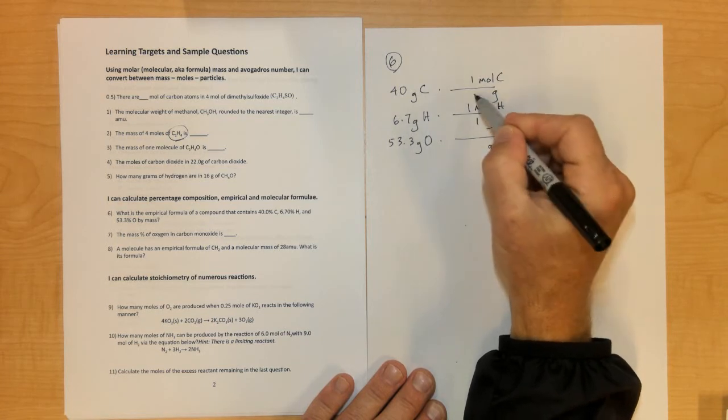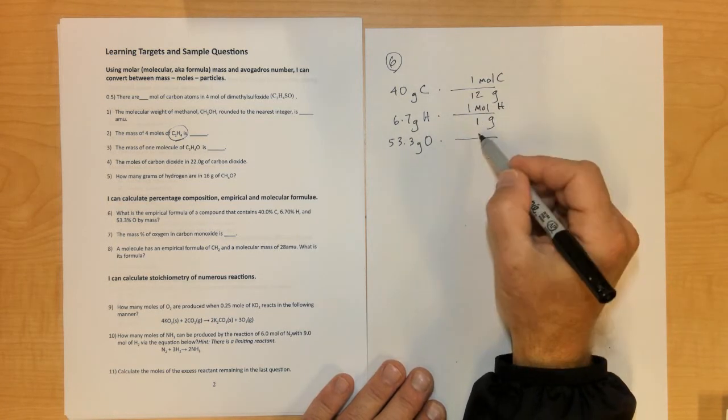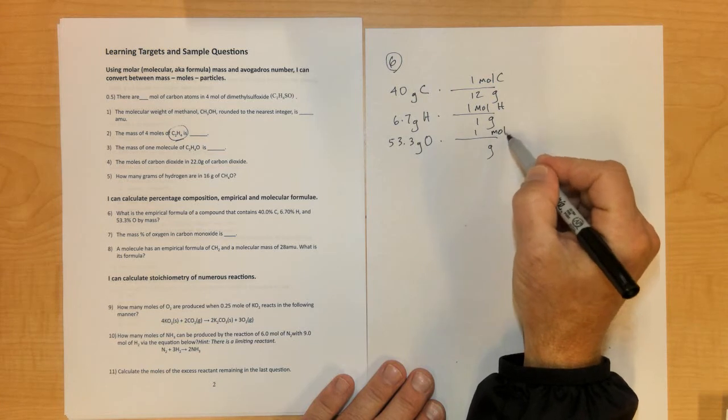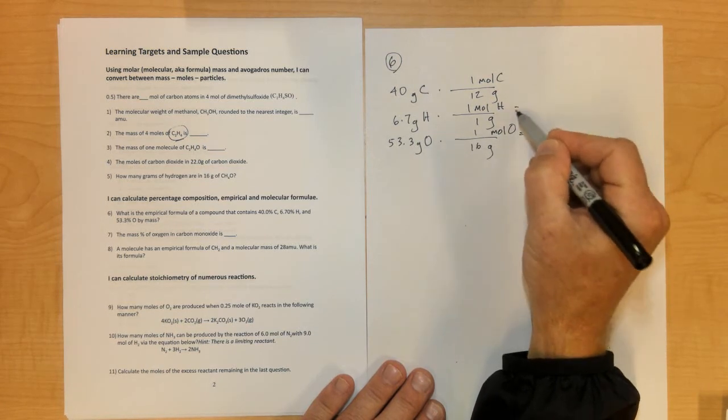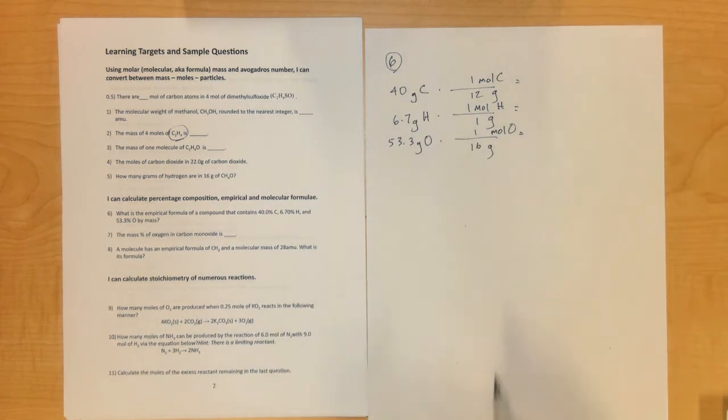In hydrogen there's 1 gram, in carbon there's 12 grams. In 1 mole of oxygen, there's 16 grams. Using a calculator that's covered up by a piece of paper here.